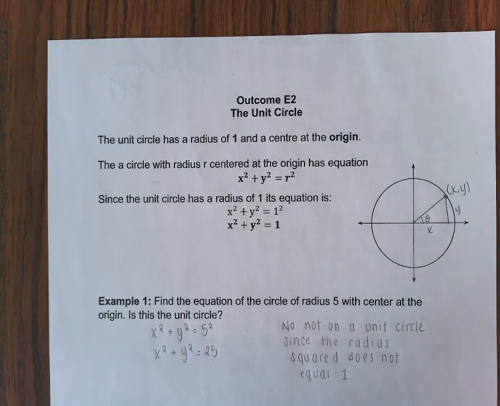In this lesson, we are going to talk about the unit circle. So now that you are in grade 12 pre-cal, you should be somewhat familiar with the unit circle from grade 11, but I'm still going to go over the basic idea of what the unit circle is. Essentially, a unit circle is a circle with a radius of 1, and its center is at the origin.